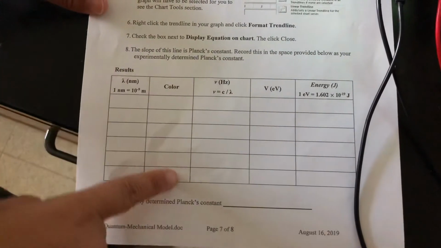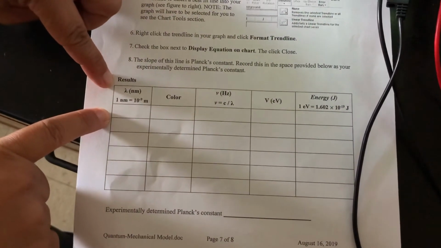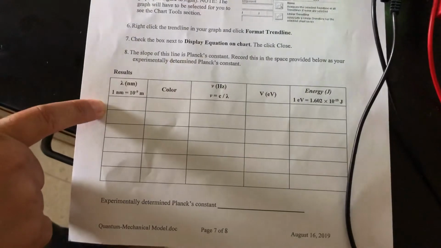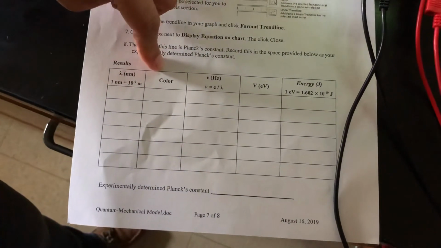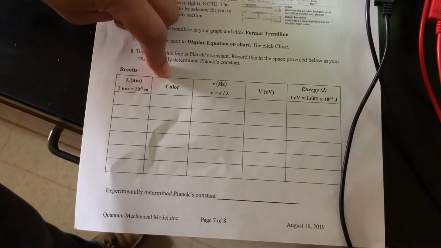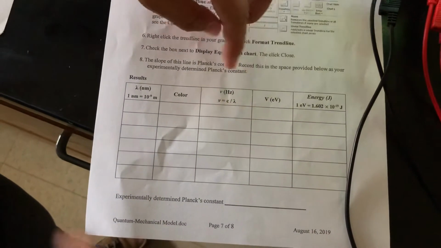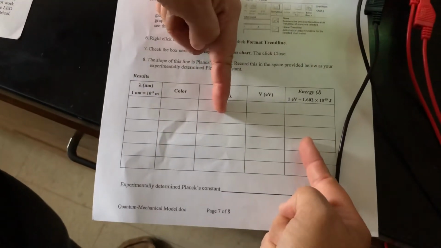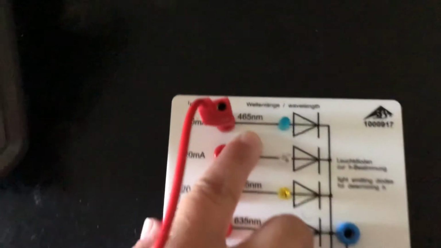We're going to be filling in the wavelength, the color, and the voltage. So the wavelength corresponds to the number that my diode is plugged into. The color is going to be the color that you see when we light up the LED light, so they're going to be different colors. And the voltage is what you're going to read off the voltmeter. These 2 columns we'll do in the next video when we do our calculations. All right, so let's do the first one. So the first one you want to write down is 465 nanometers.